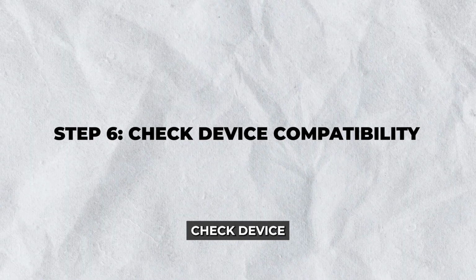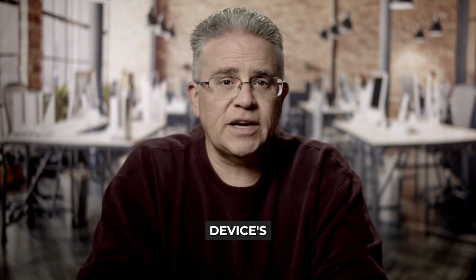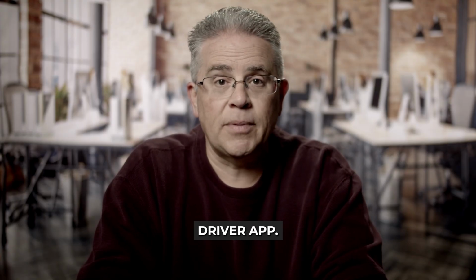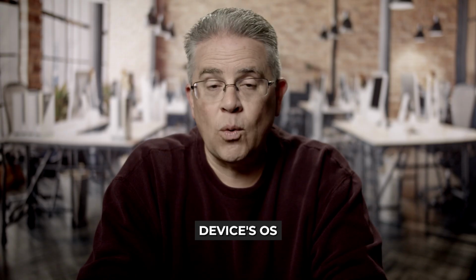Step 6. Check device compatibility. Ensure your device's operating system is compatible with the latest version of the DoorDash Driver app. Sometimes older devices may not support the latest app updates, causing performance issues. Check DoorDash's minimum system requirements and update your device's OS if needed.